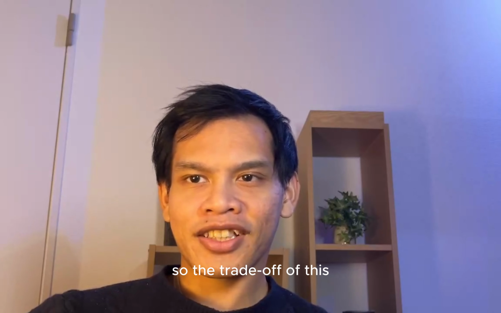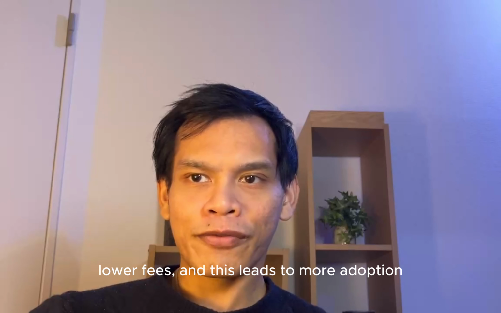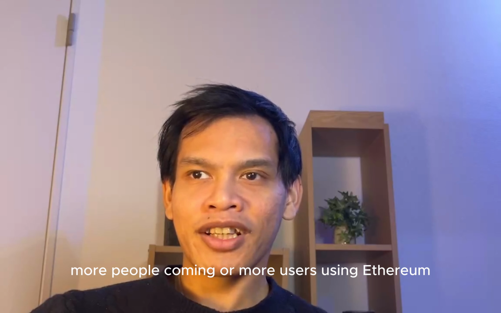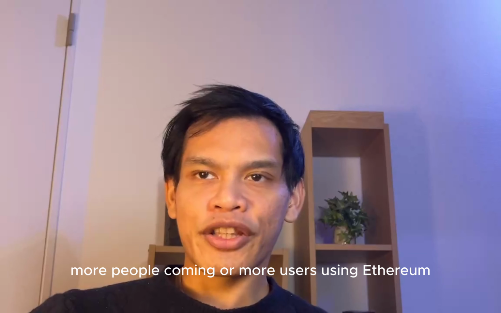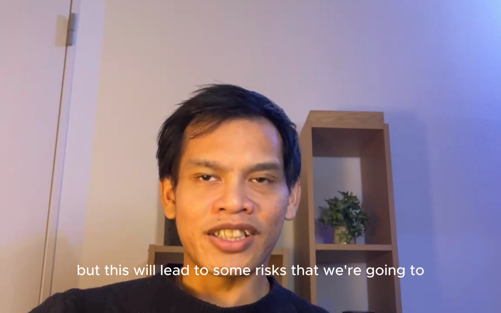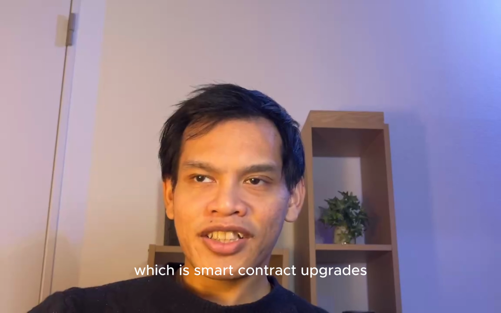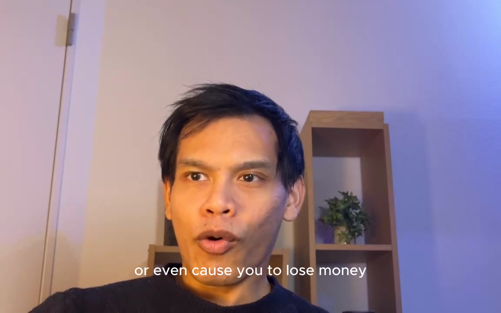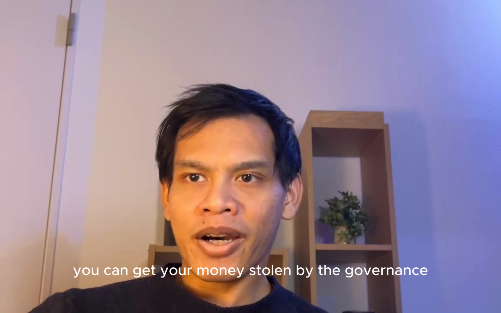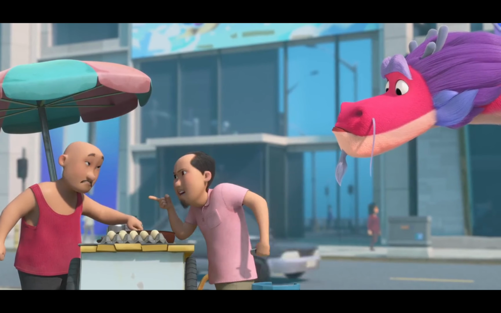So the pros of these layer 2s are they have faster transactions, lower fees, and this leads to more adoption, more people coming or more users using Ethereum. But this will lead to some risk. Yeah, there's some risk, which is smart contract upgrades, which can cause bugs, or even you can lose your own money. You can get your money stolen by the governance or by the people running the layer 2. Hey, you just stole my money?